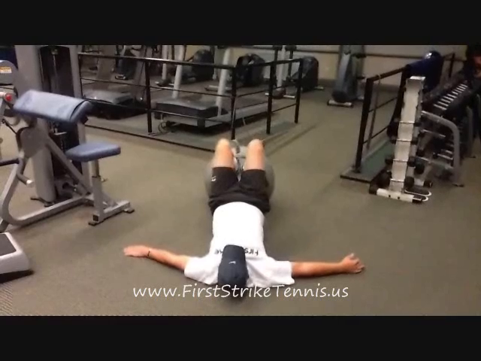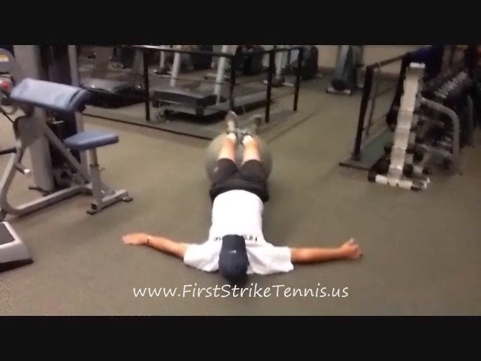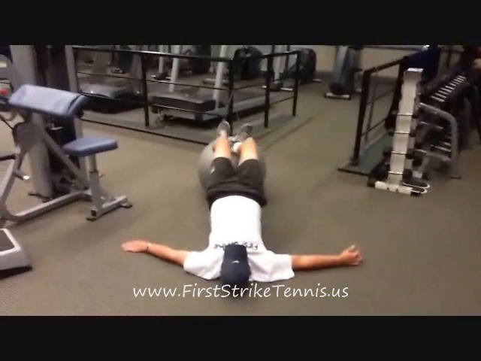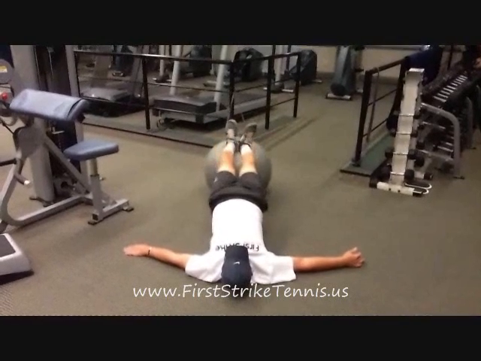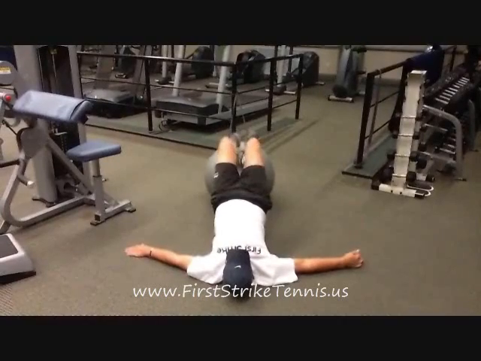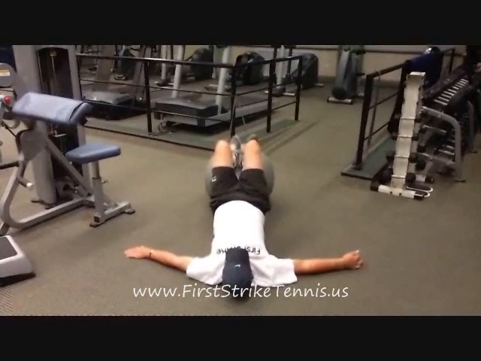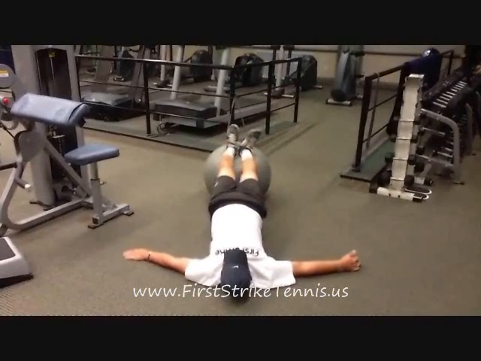In this hamstring exercise, we're going to lay supine on the ground facing up. We're going to use a very simple resistance band here tied to the pole, and I'm going to place my feet on the ball, bringing the ball forwards and backwards, working the eccentric and concentric actions of my hamstrings.